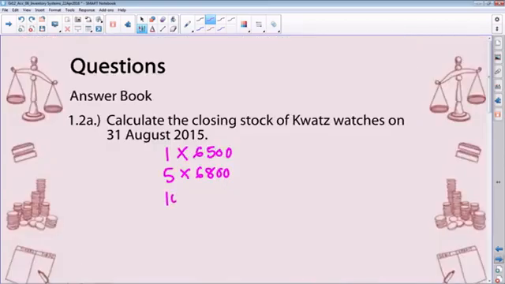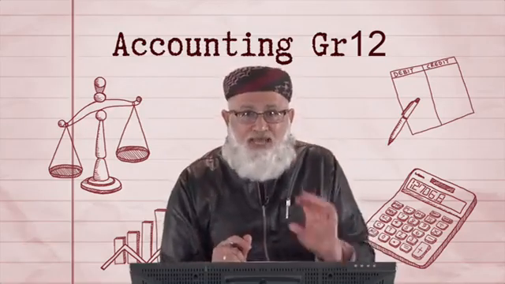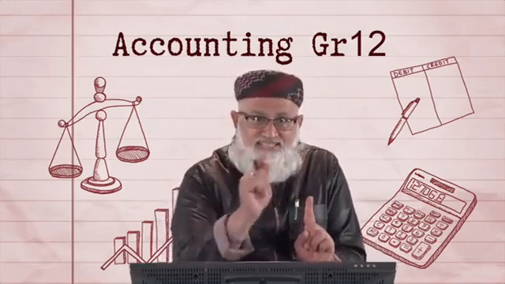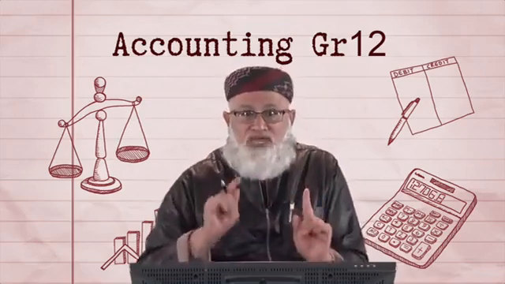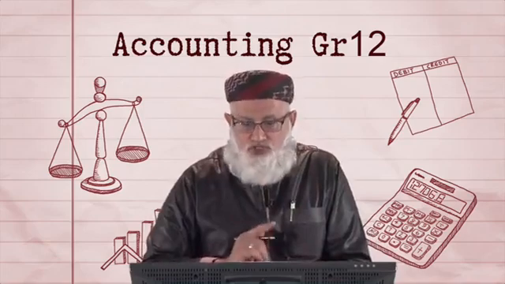So we said 2 units at 7,300. Can you see what we are doing, grade 12s? It's a specific identification. That means you're going to each unit and you're saying, right, how many of these units are left over? How many of these are left? They're all Jocks watches, but they were purchased at separate times. And you now have to specifically identify them in order to arrive at the value for your closing stock.